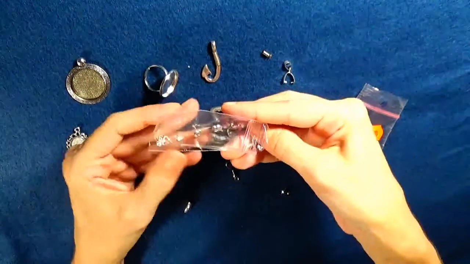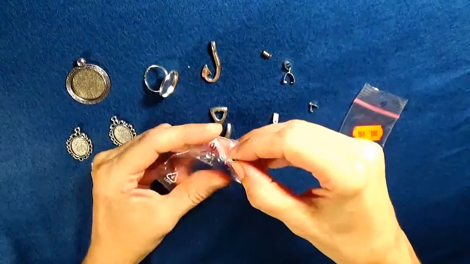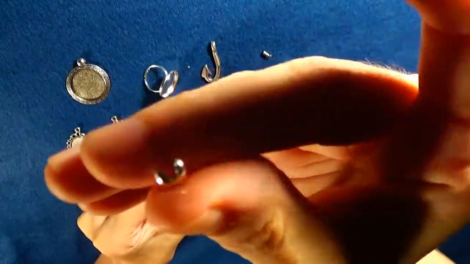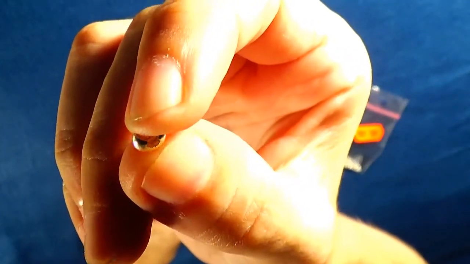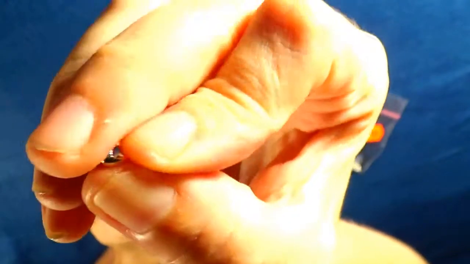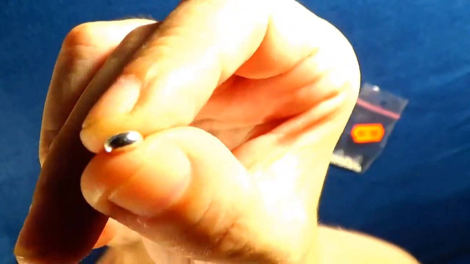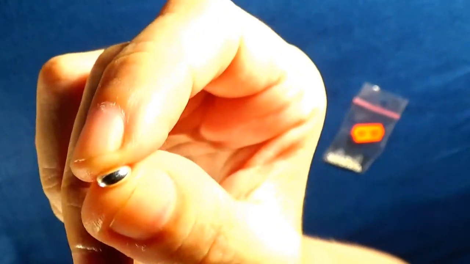And these items here are crimp beads. So you will take one crimp bead like this and put it over the crimp so that the crimp is no longer visible. So all that will be visible is this shiny part of the crimp bead.